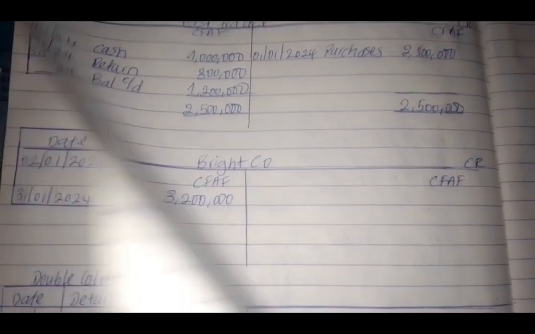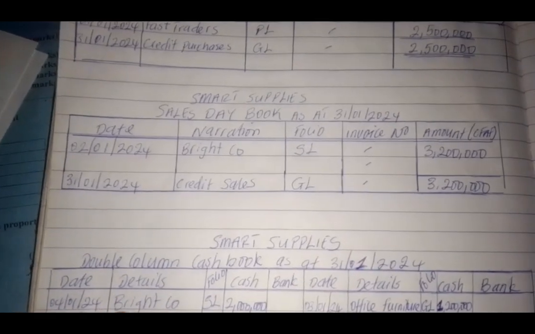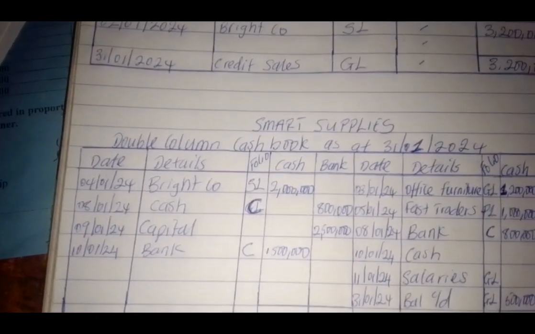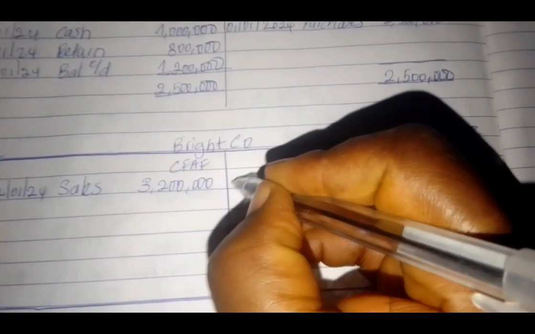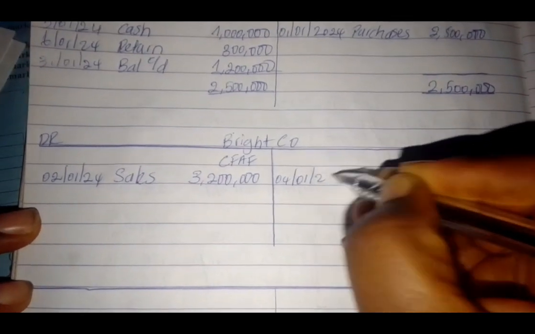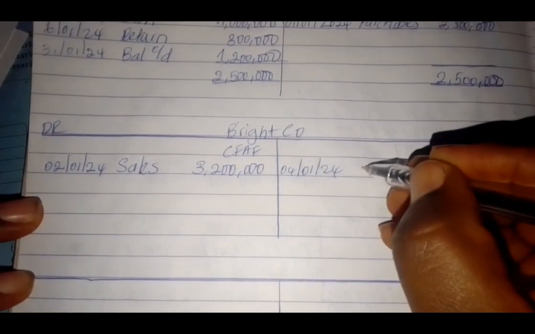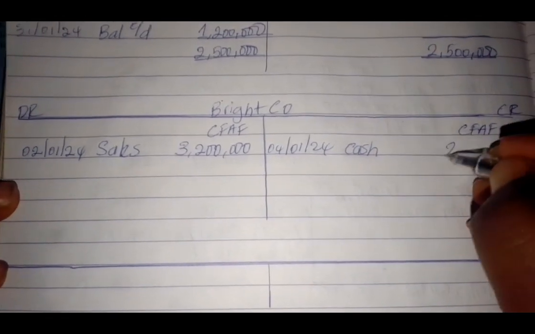Then we go through the various accounts. If we will see Brightco in the cash book, you will discover that this is Brightco, which Brightco paid by cash 2 million. That was on the 4th. And since it is decreasing the customer's account, we come here, we put on the 4th, and we credit it with cash. It was 2 million.